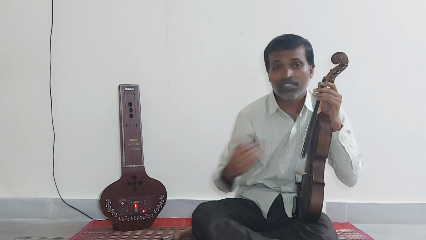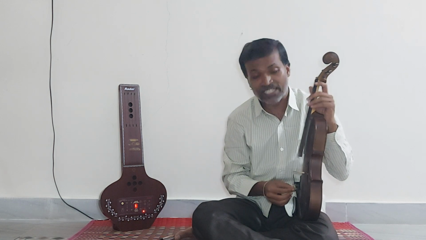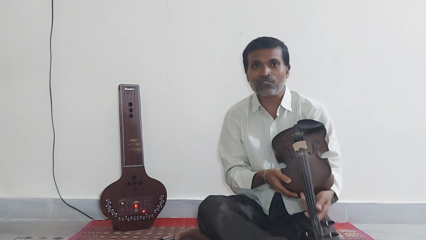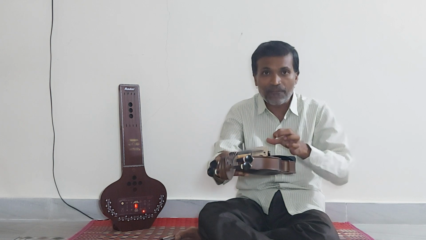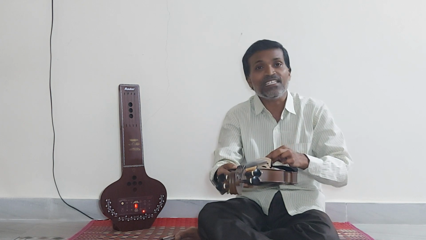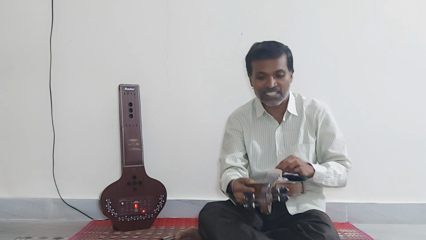This is not the sa. So now I don't touch this. I touch the fine tune to fix it to sa. How? When you turn it towards the left, that is reducing. When you turn it towards the right, that is increasing the sound.